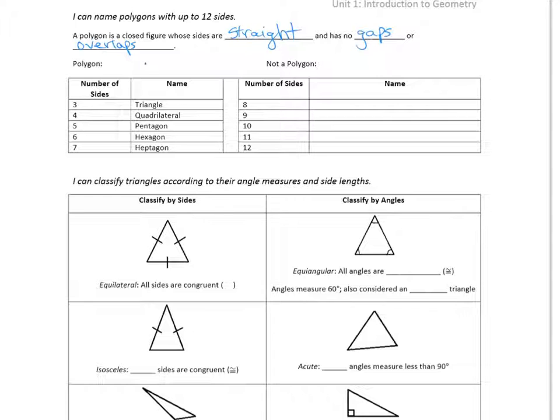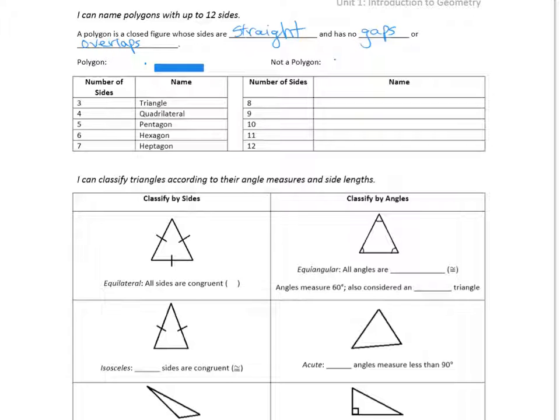This guy here, ooh, that did not work. That would be a polygon, right? But things that would not be a polygon, circles are not polygons. Anything that has a gap is not a polygon, or anything that has an overlap, not a polygon.